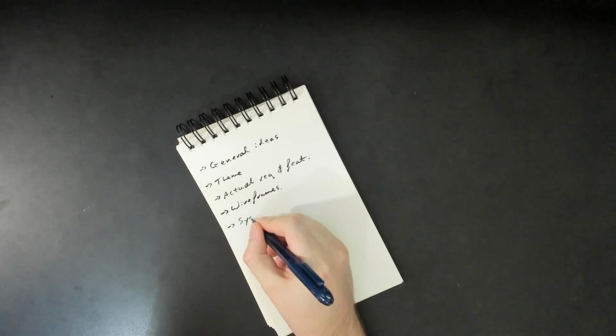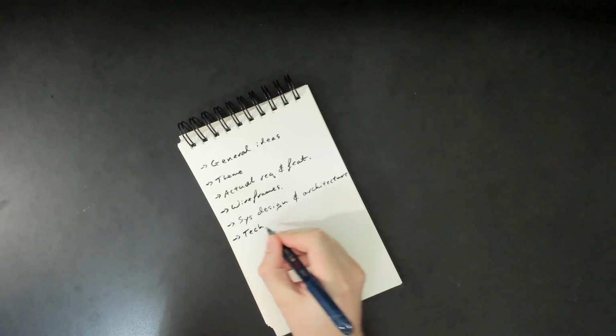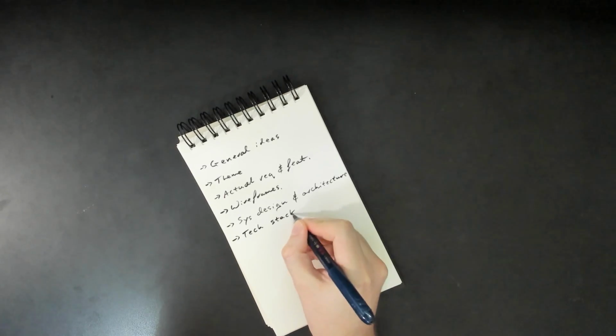And then next up, we have the system design and also the architecture. So this really gets into the detail of the application, how it's going to work, what endpoints we're going to use, what the architecture looks like, and things like this. And then after that, we can solidify our tech stack decisions. So based on everything that we've thought about and gone through, we can choose the right technology for the job.